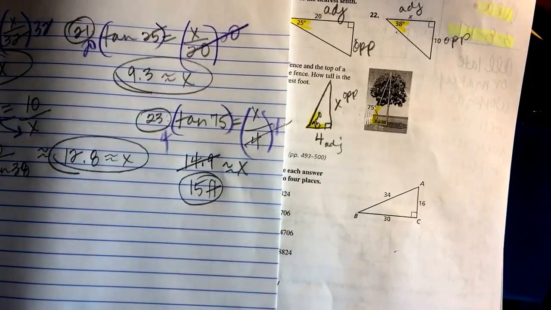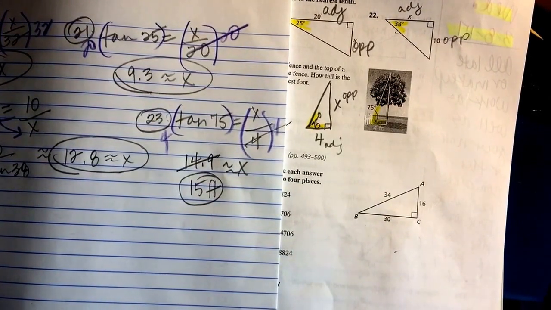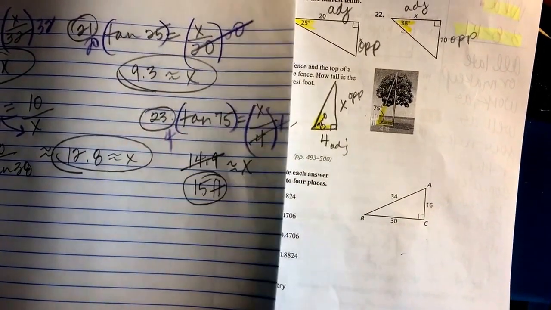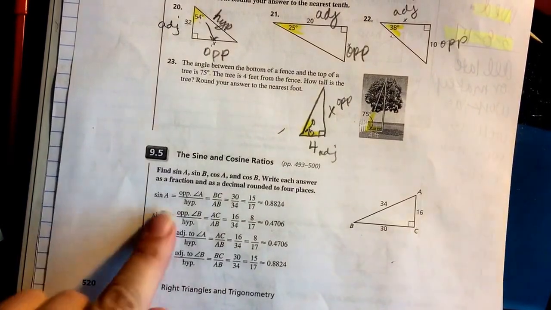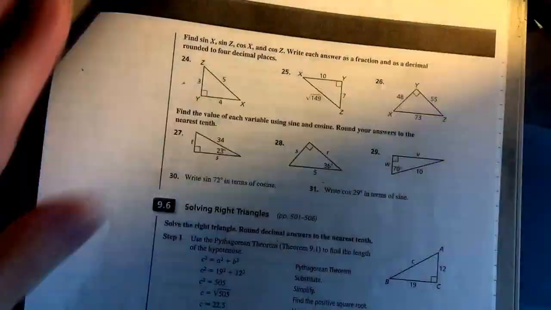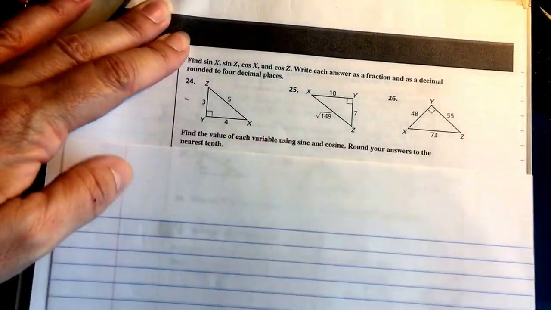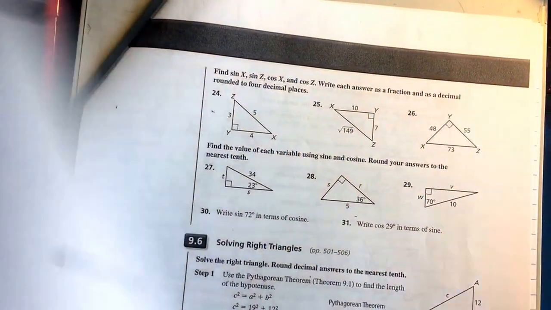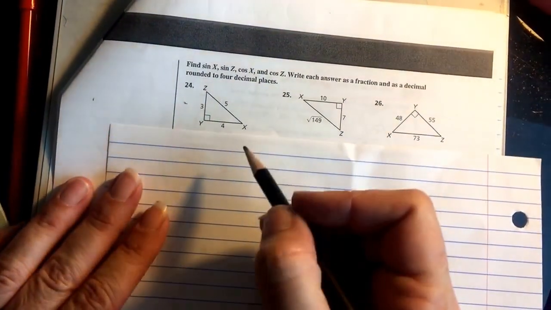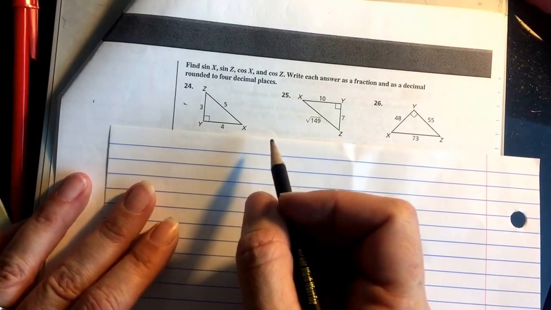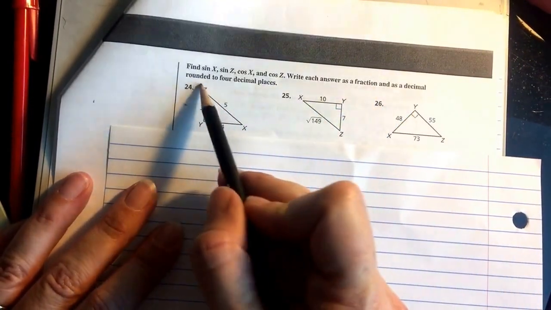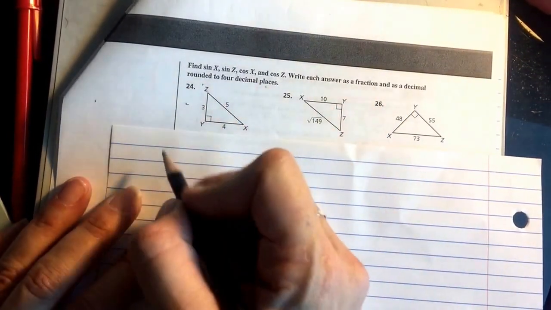Now when we move from section 9.4 to 9.5, we're looking at sine and cosine. Remember, this was building up to us solving triangles, so we're reviewing all the basics of the things we needed as we moved up to solving triangles. Our sine and cosine ratios, there's some examples here. We move over to problem 24. In this case, with 24, 25, 26, they're just asking us to write what the sine and cosine ratios would be, written as a decimal, rounded to 4 decimal places.